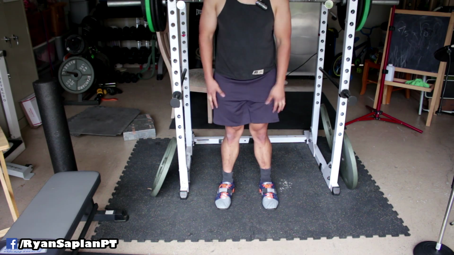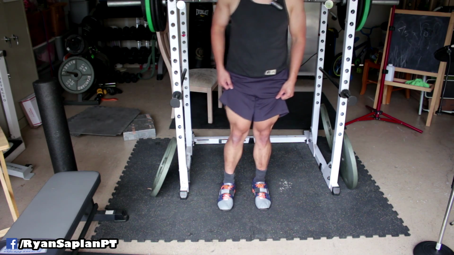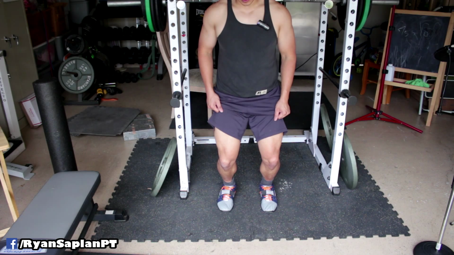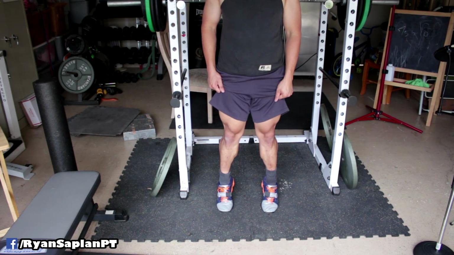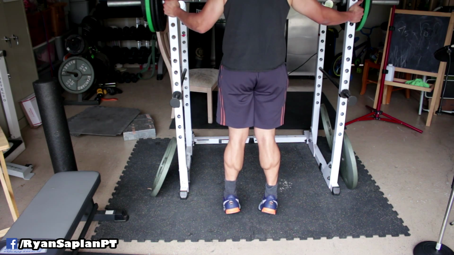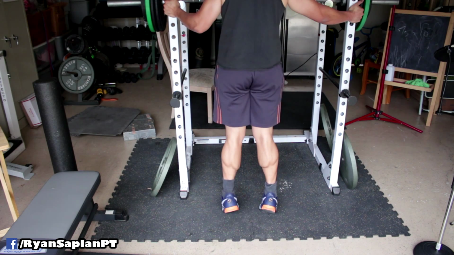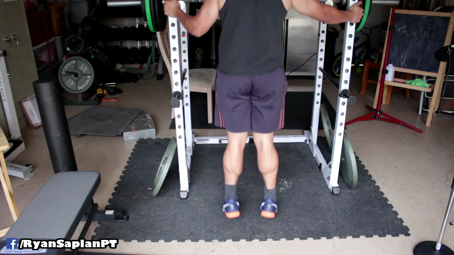When the toe is coming up towards the knee, that's dorsiflexion. And then when I come up like this into a calf raise, look at these calves. This is plantar flexion, dorsiflexion, plantar flexion, dorsiflexion, plantar flexion.